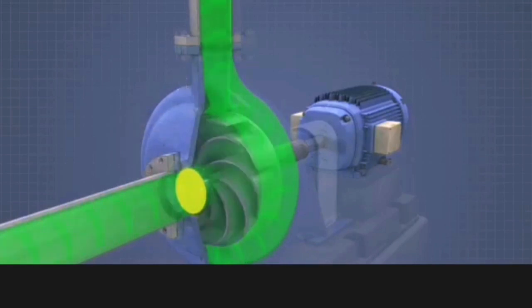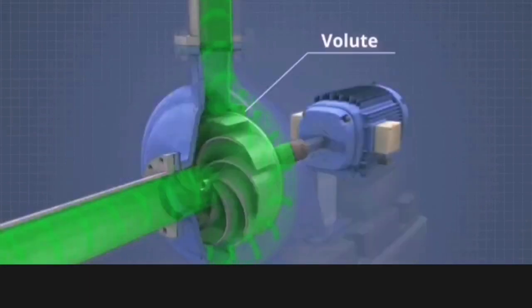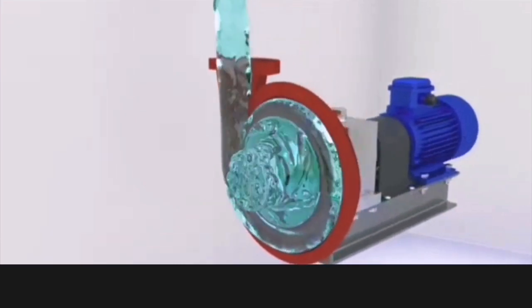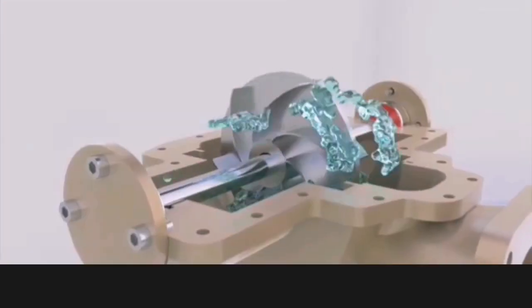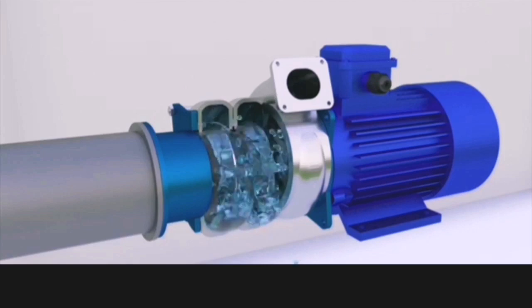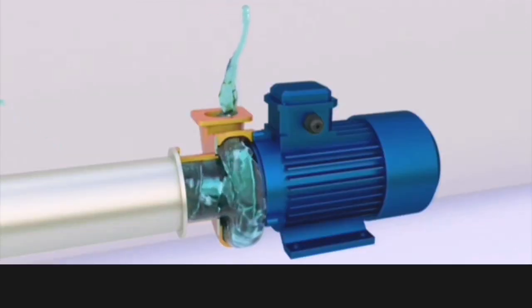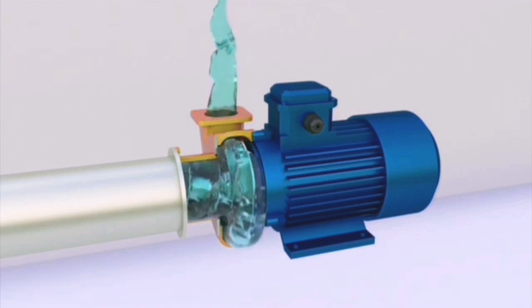The vanes of the impeller help direct the liquid to the outer edge of the impeller into a gradually expanding channel called the volute, which collects the liquid and directs it to the discharge port. The energy of the liquid flow increases the accelerated particles, converting the velocity into pressure. As the diameter of the passage of the volute and discharge nozzle gradually increases, the fluid velocity decreases.